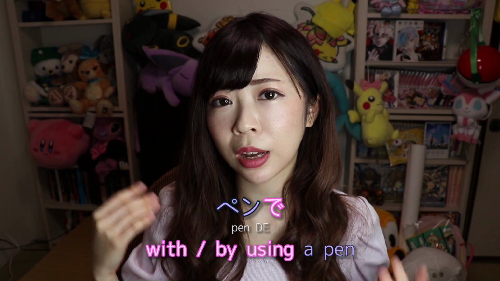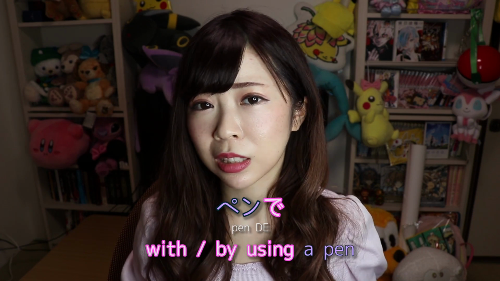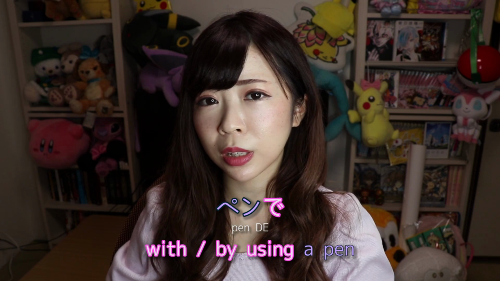The only reason why I translate the particle de as by using is because if I say with, a lot of people get confused. People start using de for with friends, but if you say tomodachi de, that would mean by using my friend. For example, I fight with friends, like fight a battle with my friend.